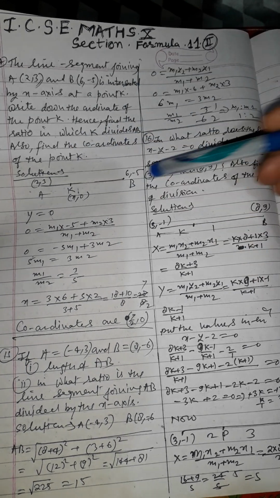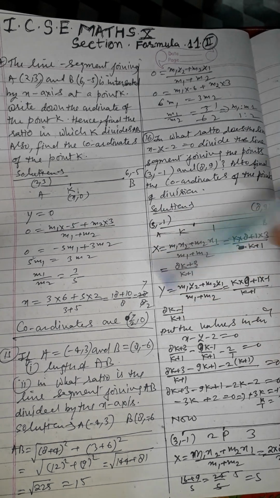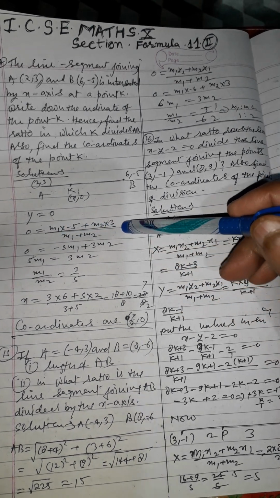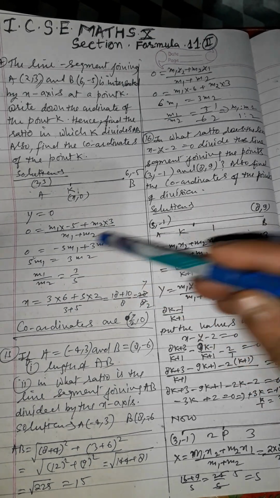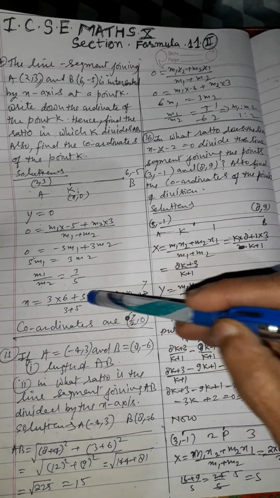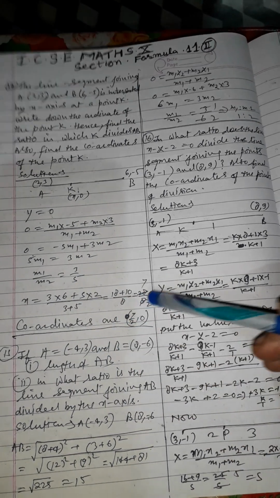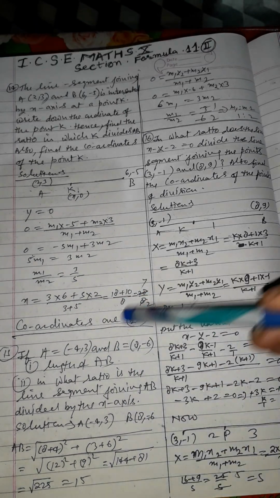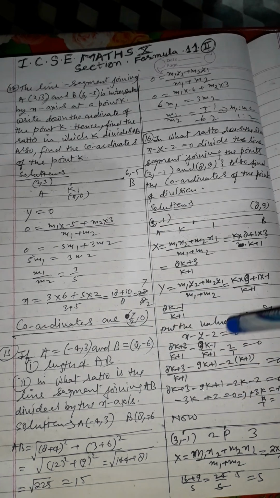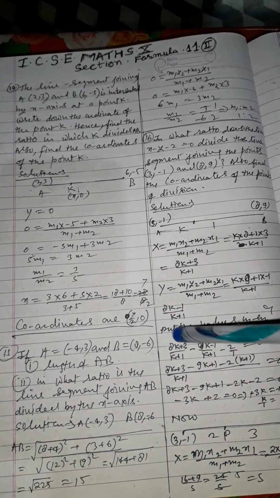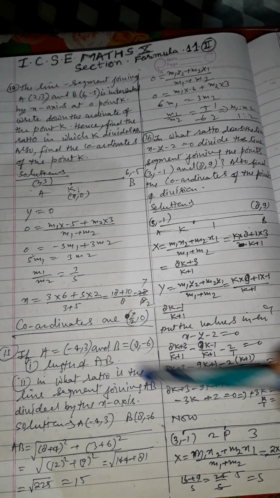A(2, 3), B(6, 5), y = 0, so that 0 is equal to m1 into minus 5 plus m2 into 3 upon m1 plus m2. That's 0, then m1 upon m2 is 3 to 5. Then we find K by this m1 and m2: 3 into 6 plus 5 into 2 upon 3 plus 5, 18 plus 10 upon 8 is 7 upon 2, and the coordinates are 7 upon 2 and 0.